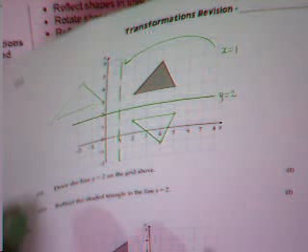Okay, if you were given an x equals line rather than a y equals line, say you were given x equals 1, well, x equals 1 would be this line here. Okay, that would be the line x equals 1, and therefore your reflection would turn out to be over here somewhere.